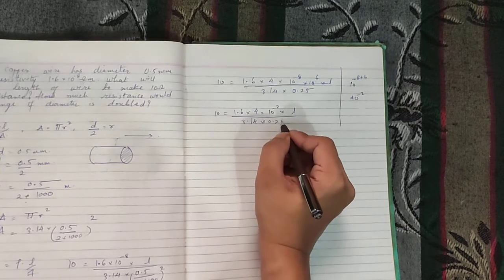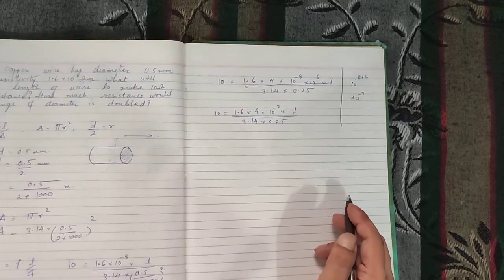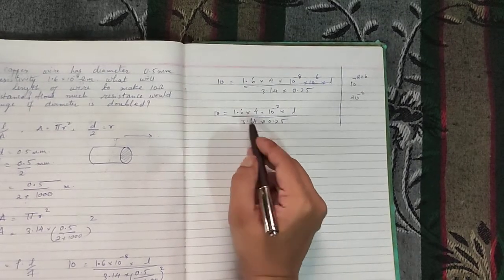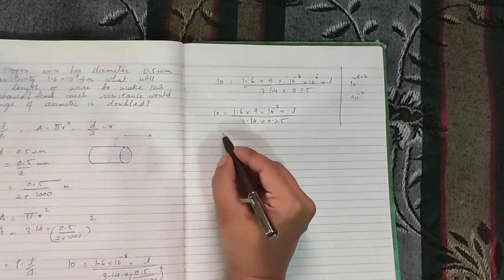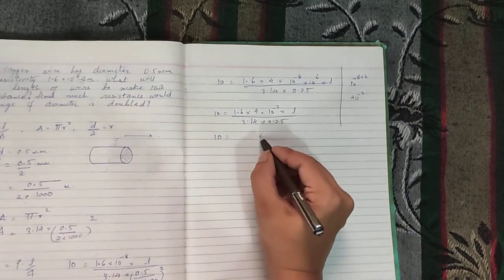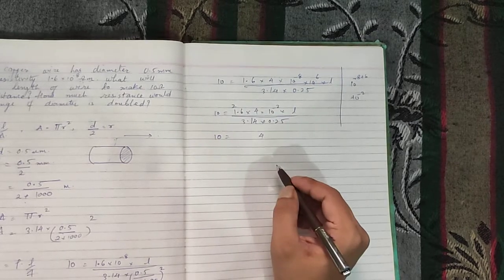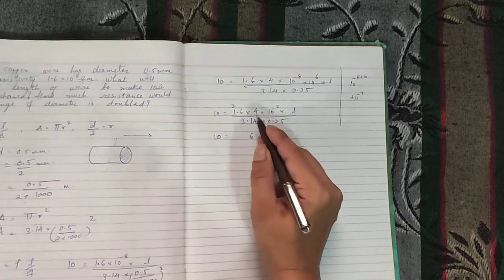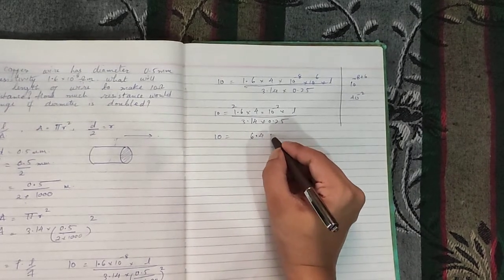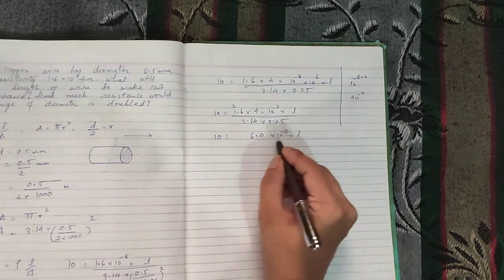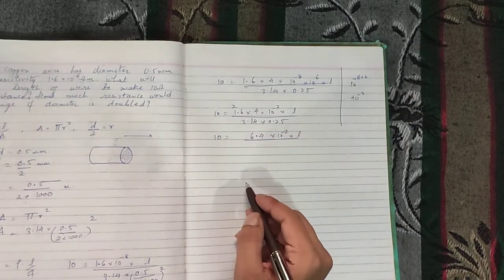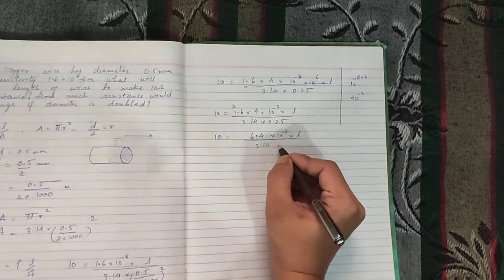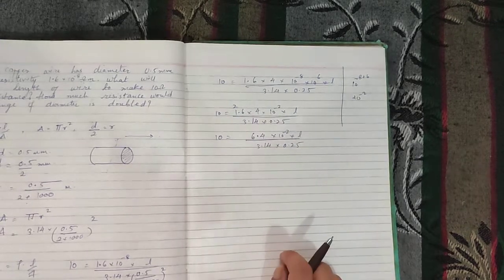3.14 into 0.25. Now at this point, all you can do is directly multiply this, or you can simplify them, but because they are already quite small numbers, it is better to just multiply them. So multiplying, 4 6s are 24, 4 ones are 4 plus 2 is 6, so what you get over here is 6.4. 6.4 into 10 raised to minus 2 into L upon 3.14 into 0.25.